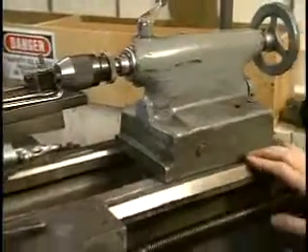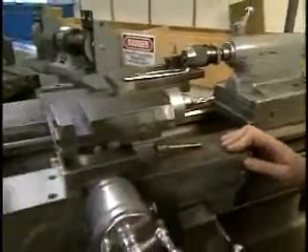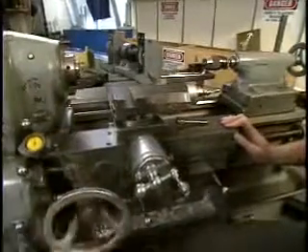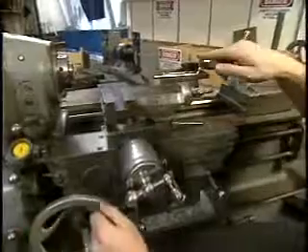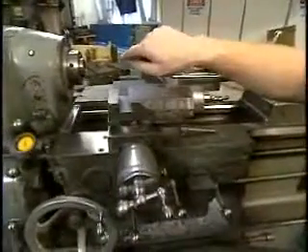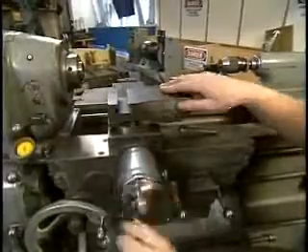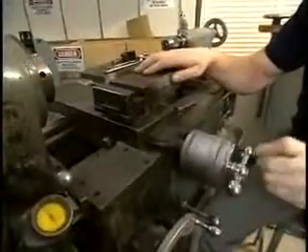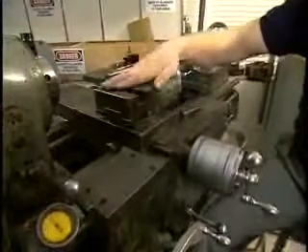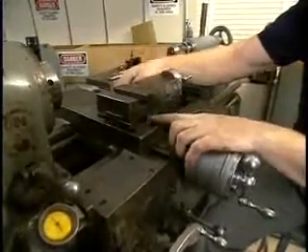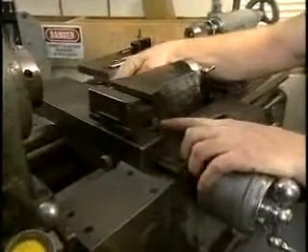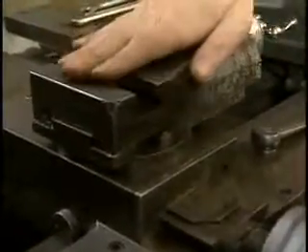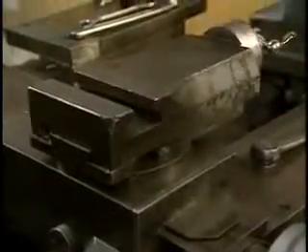Riding on the bed of the lathe is the saddle. This allows us to move tools along the sides of a part. The cross slide allows us to move tools across the face of a part. The compound is held down with 2 or more bolts. Loosening these bolts allows us to rotate the compound to a desired angle, and then allows us to cut tapers in parts.